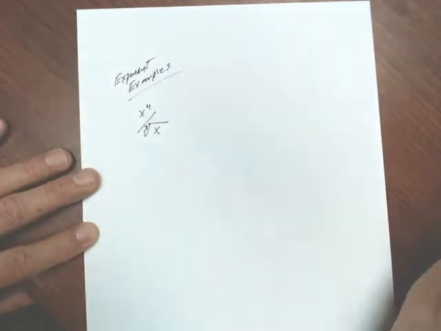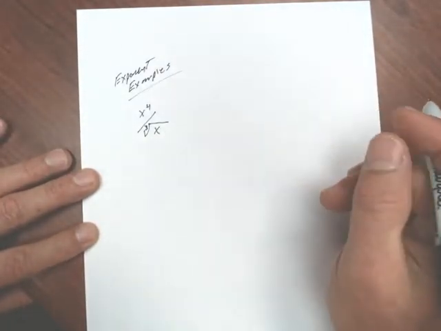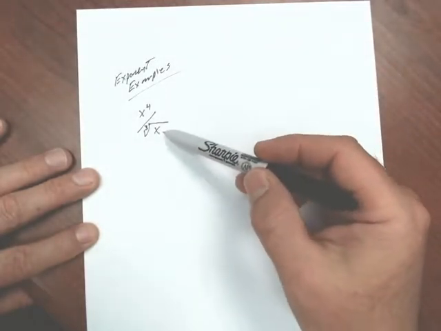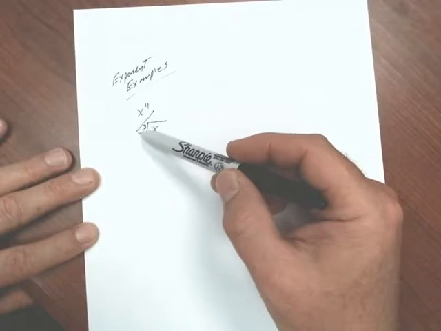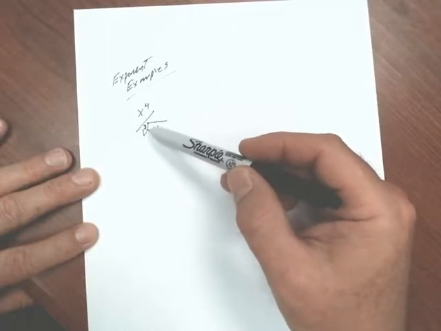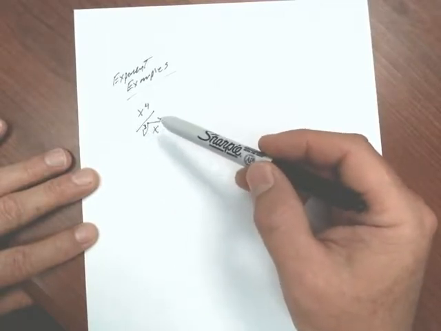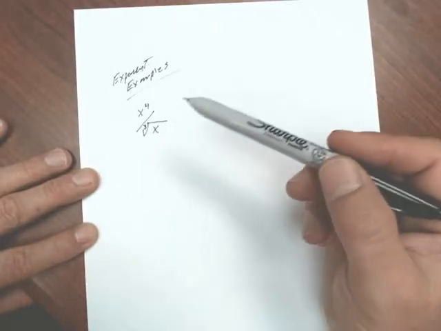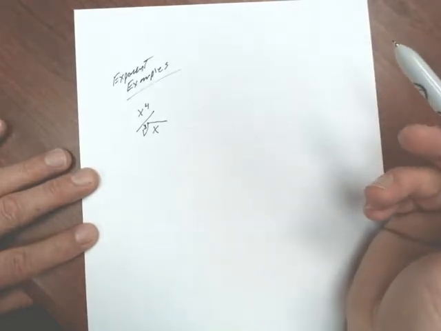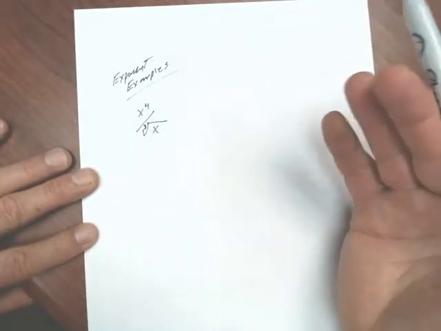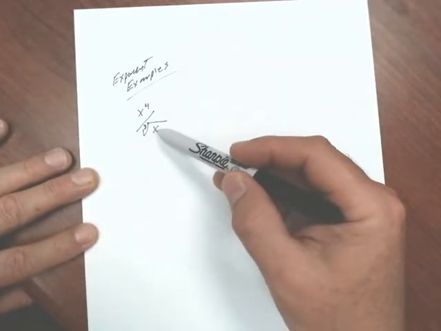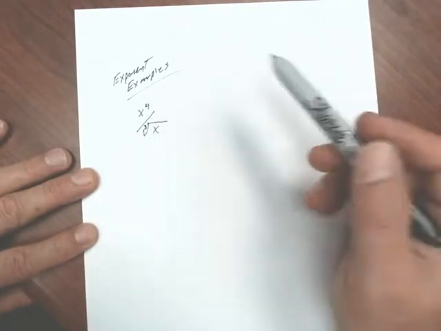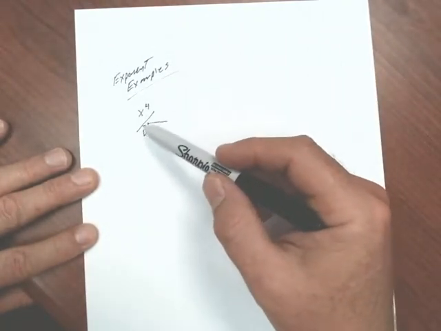Using our rules of exponents, the easiest thing to do with this is to convert that denominator into something that is easier to read, easier to look at. I know that's not a very sophisticated term, but for lack of a better term, let's turn that denominator into something easier to look at. X to the fourth is easy to look at. The cube root of x is not very easy to look at.